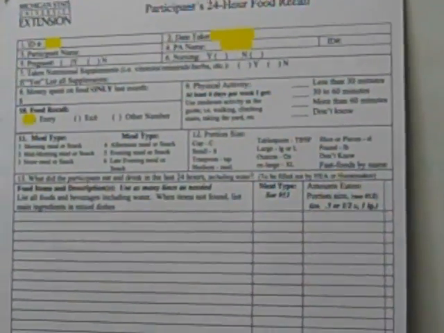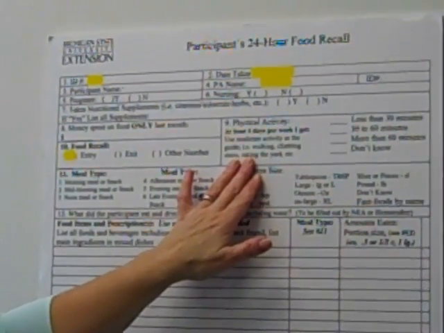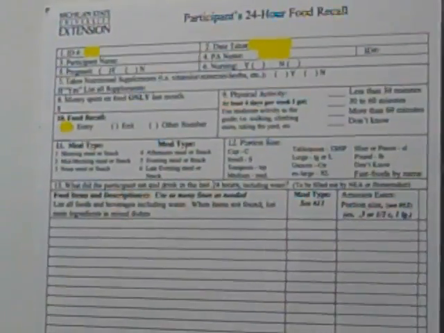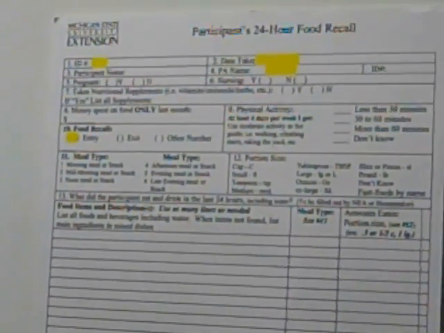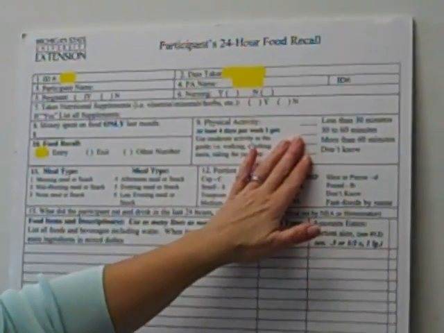This might take folks a minute or two. Next, we want to talk about physical activity. We're talking about 4 days a week. Do four days a week or more. Do you get less than 30 minutes of activity, 30 to 60 minutes, more than 60 minutes, or you don't know?